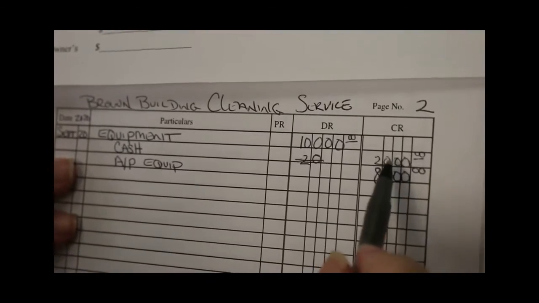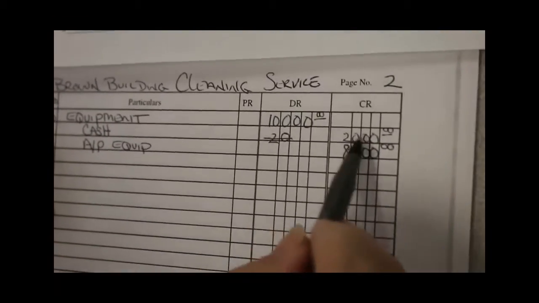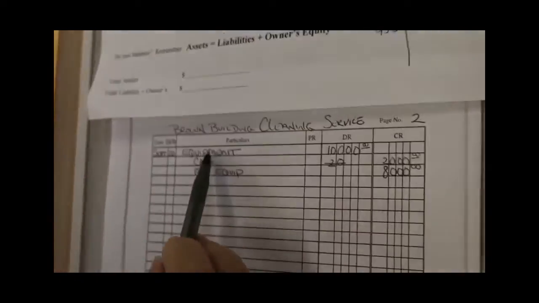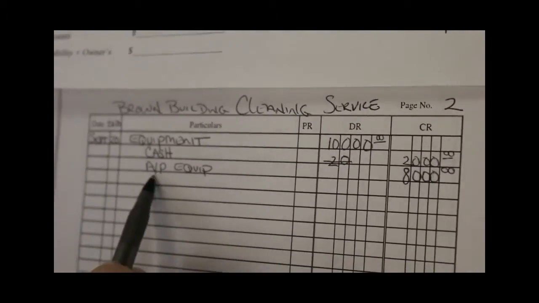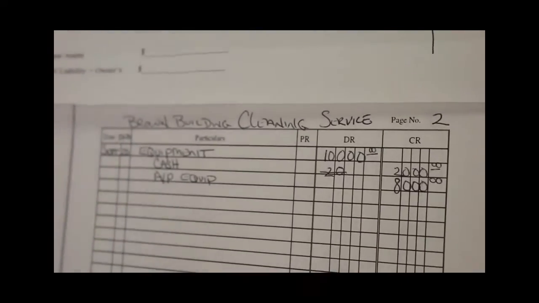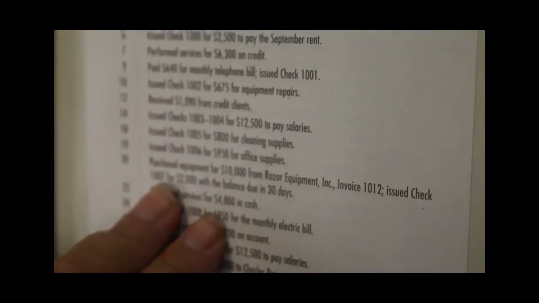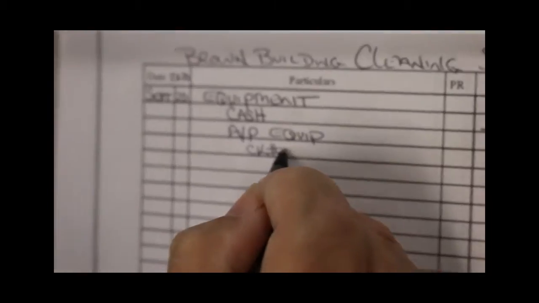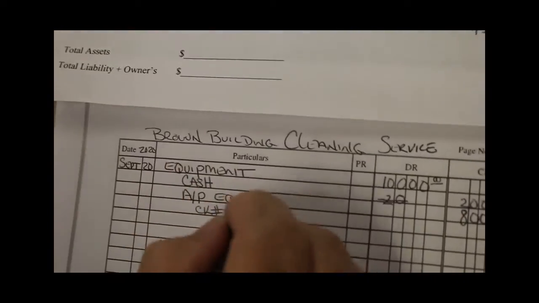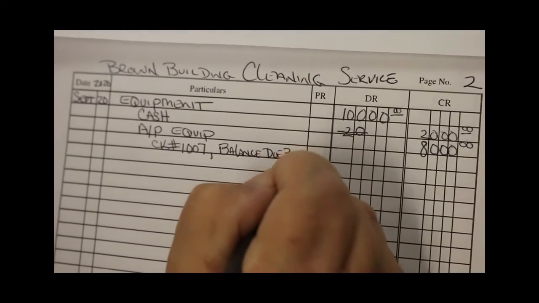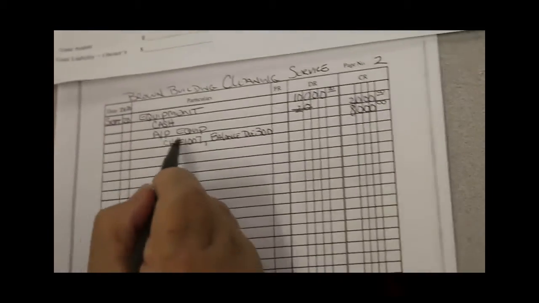Regardless of however many credits or debits, they should equal each other. If it doesn't, then something went wrong. Go back to the transaction, figure out what you did wrong. But in this case, equipment's $10,000, cash is $2,000, and then accounts payable is $8,000. Okay, so before we move on, they paid with a check. So we want to write check number 1007. And also, since it's accounts payable, we want to say, again, they give a little information here, balance due 30 days. Just to give extra information.